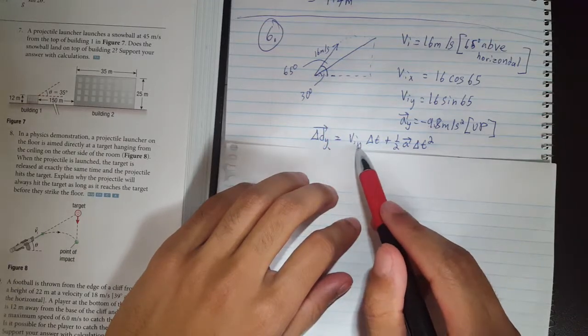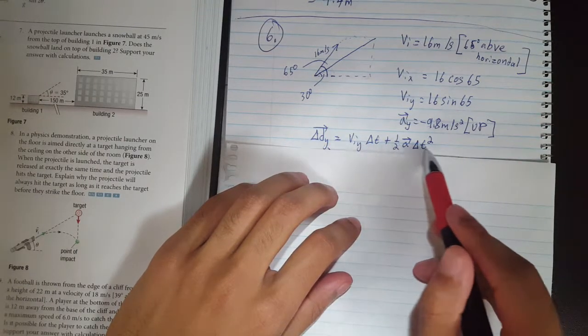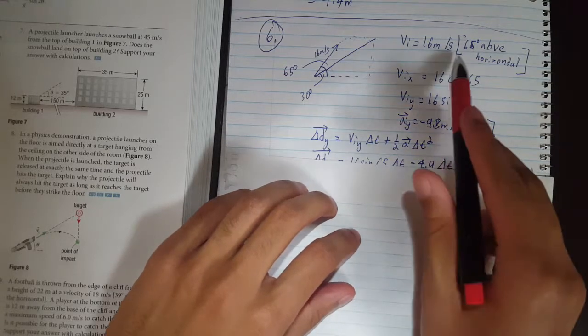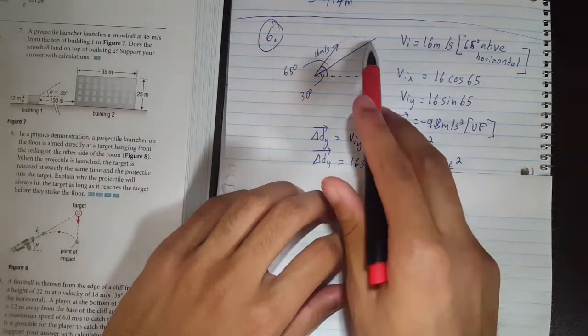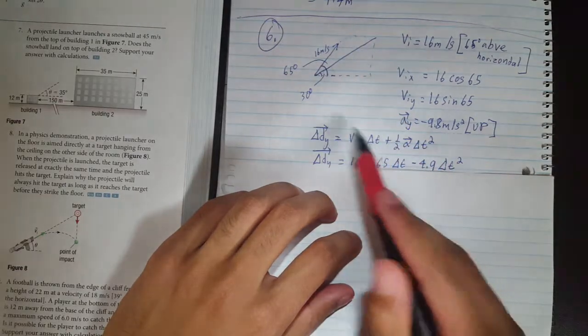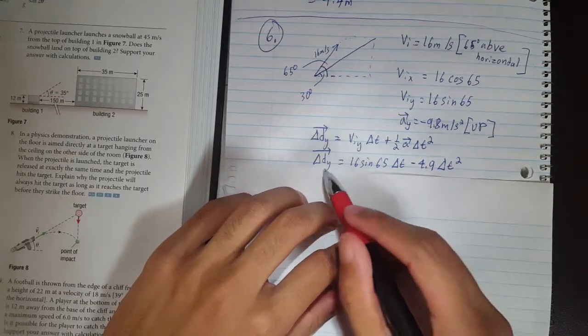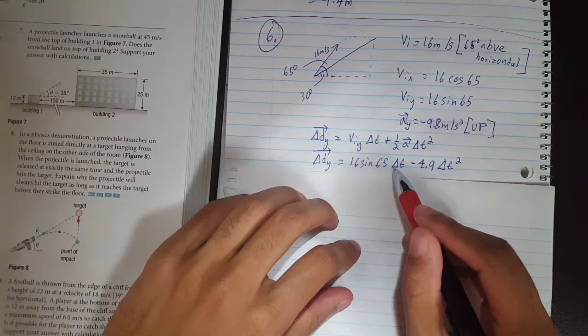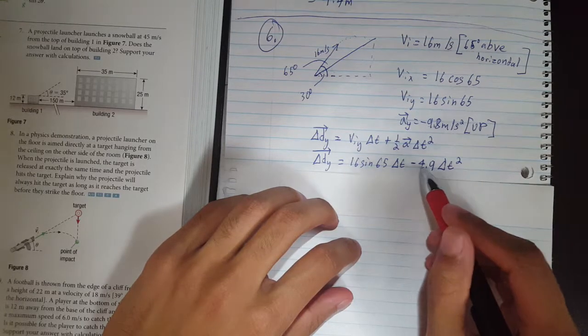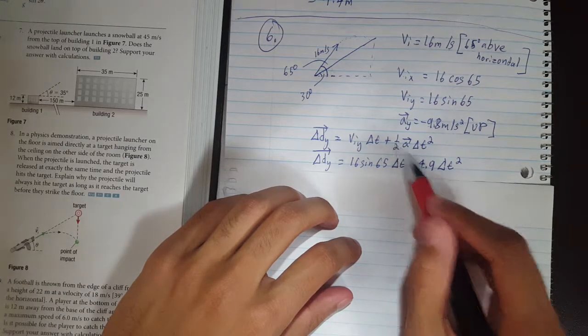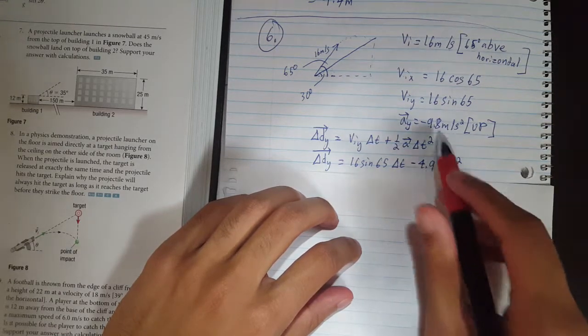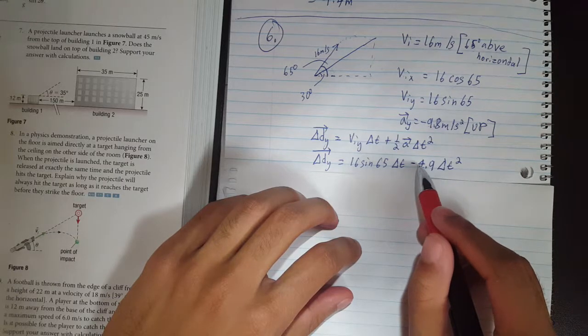Displacement y is v_iy times time plus half acceleration times time squared. We already have v_iy, but we don't have time. And since we want to find the time it takes to land here, it makes sense to use this. So dy equals 16 sine 65 times time minus 4.9 times time squared. 9.8 times half gives us 4.9, and since it's negative 9.8, this sign becomes negative.